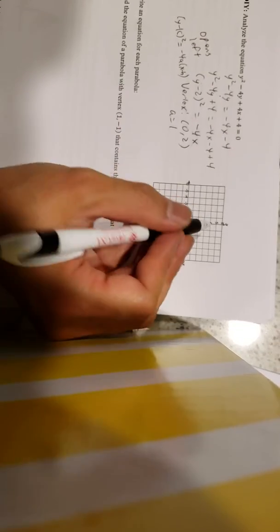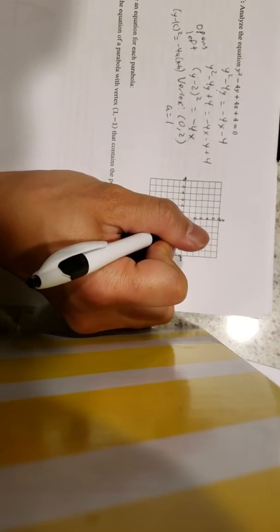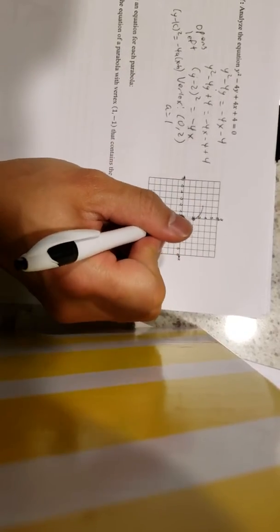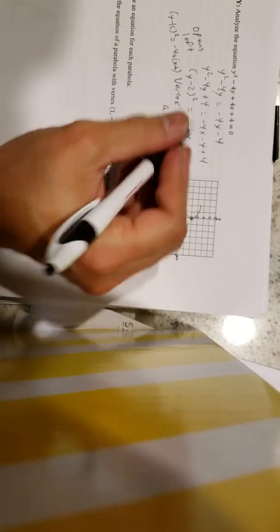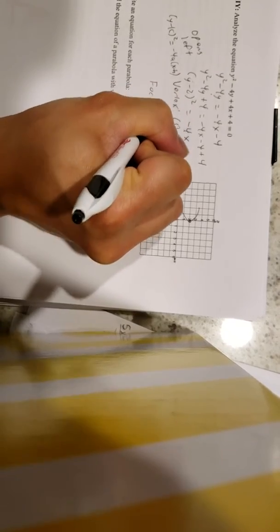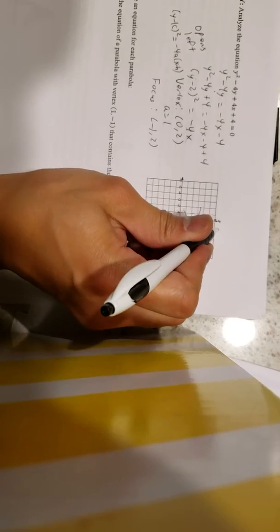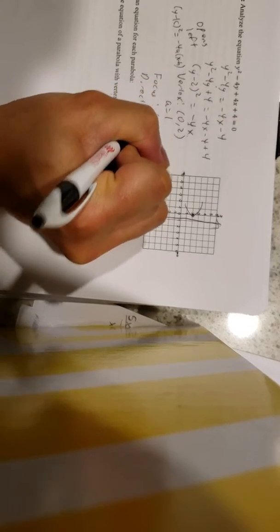So what we're going to do is I'm going to use my graph to help me. If my vertex is at 0, 2, and I know this opens left, then I know my focus has to be to the left of the parabola. So the focus is going to be -1, 2, and my directrix is 1 the other way. So my directrix is the line x is equal to 1. Okay.